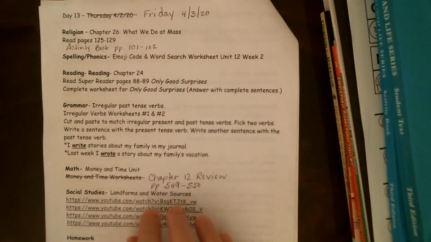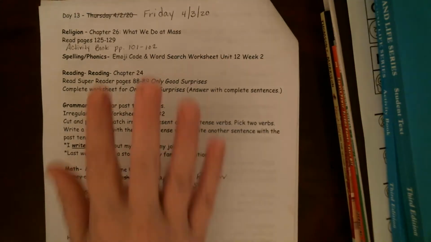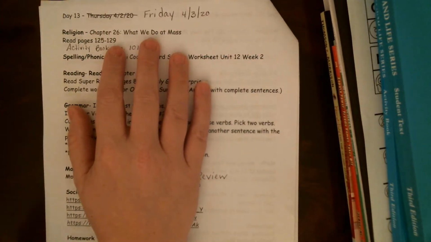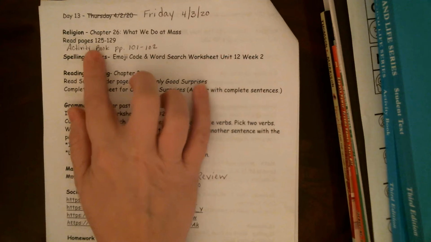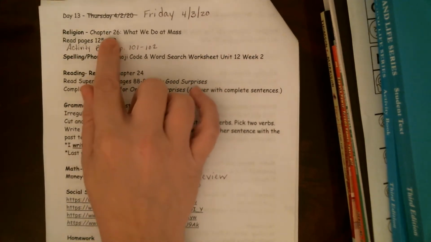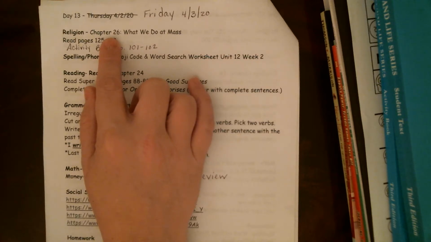I've made a couple of adjustments on our paper, so pay attention to what you should be doing today, okay? You can add these things in just so we can make sure we wrap everything up by Monday before you go out on spring break on Tuesday, okay?